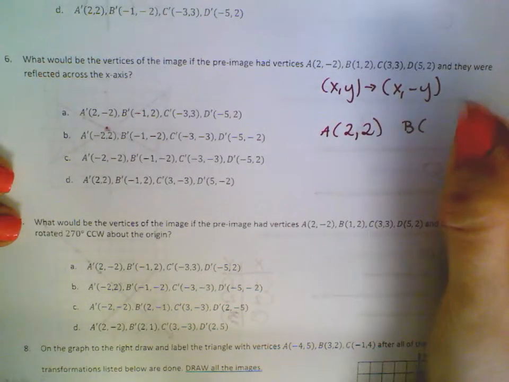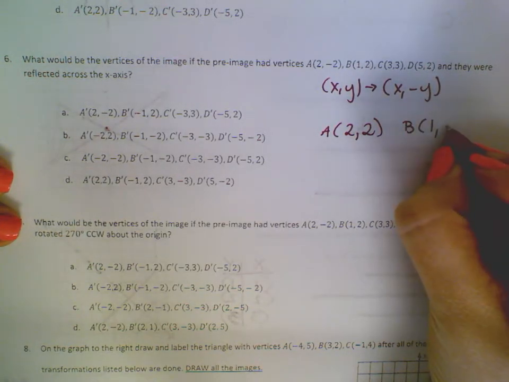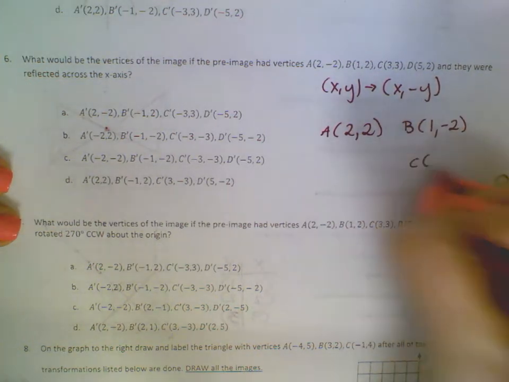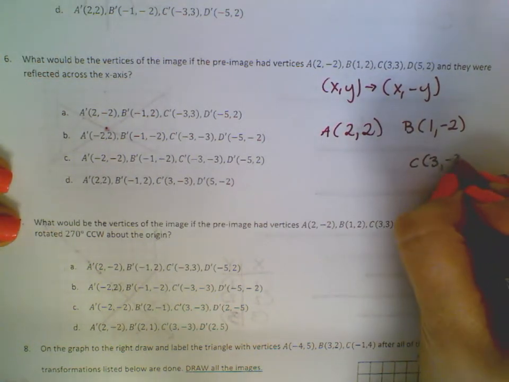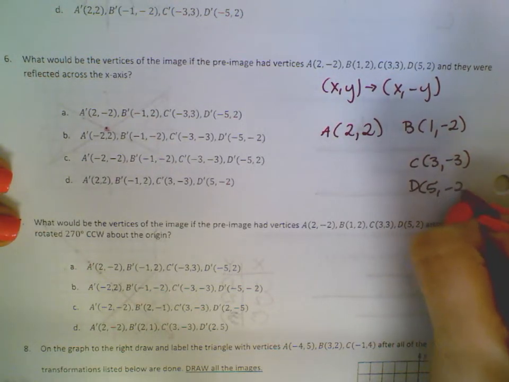B, my x will stay the same. I'll take the opposite sign for my y. So instead of +2, it'll be -2. C will be x stays the same, opposite sign for y. And D, x stays the same, opposite sign for y.